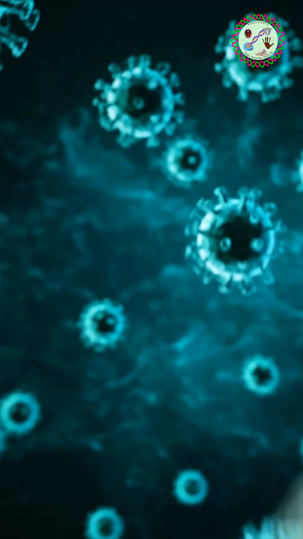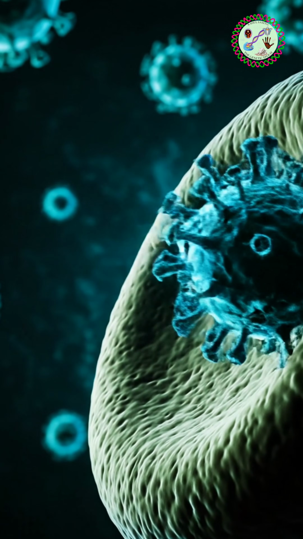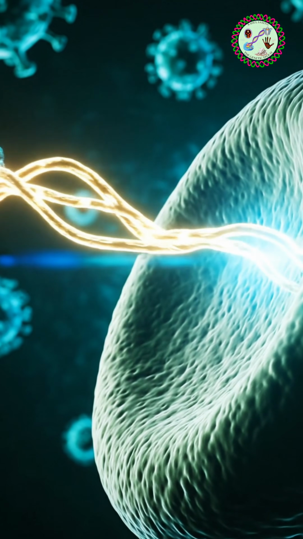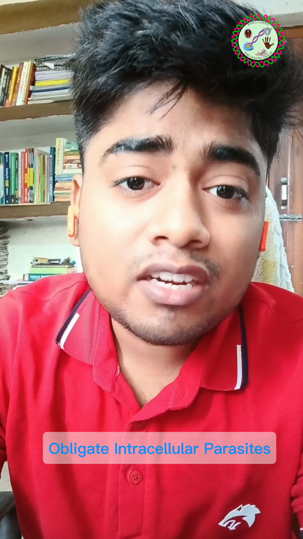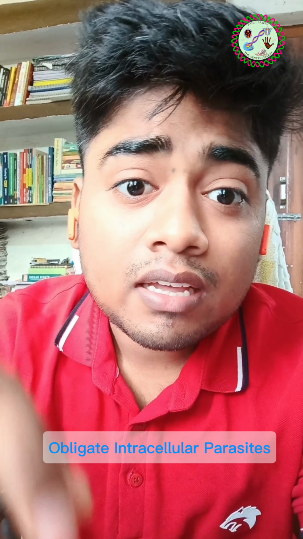But once they enter a living cell, they become active, hijack the cell's machinery, and start reproducing rapidly. That's why viruses are called obligate intracellular parasites, meaning they can survive and multiply only inside a host cell.